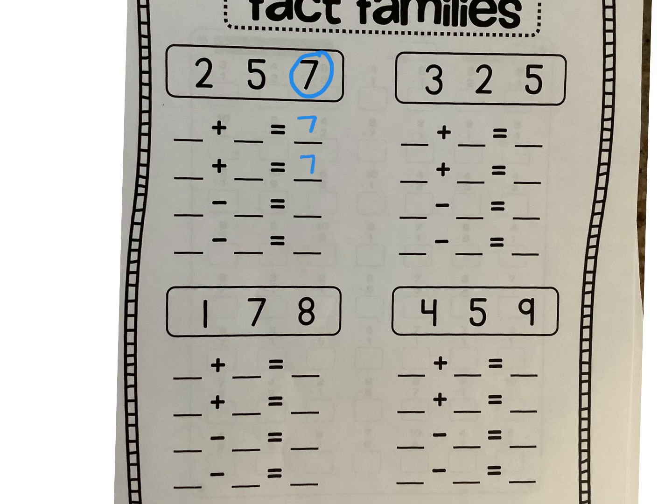And when we subtract, the biggest number comes first, so the 7 goes here and here. After we put that where it goes, we circle the 2 parts, which are 2 and 5. And then I just fill in the spaces where those belong.